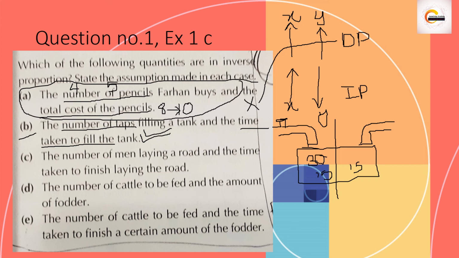Now, the number of men laying a road and the time taken to finish laying the road. So again, two variables here. Suppose one man has a job to lay a road, how long will he take?